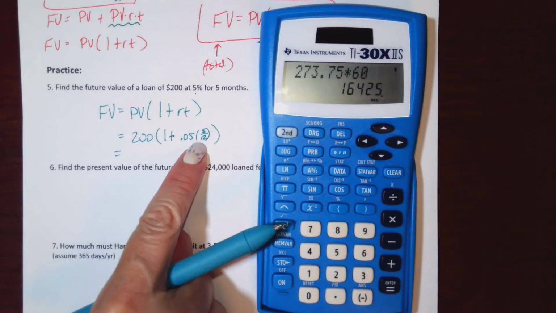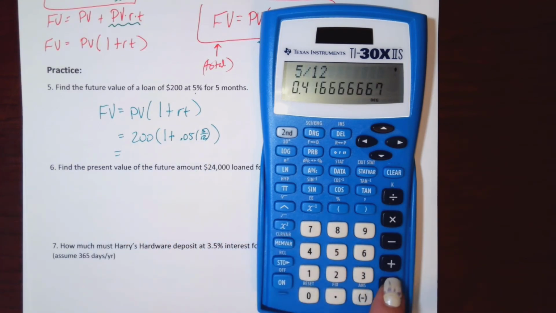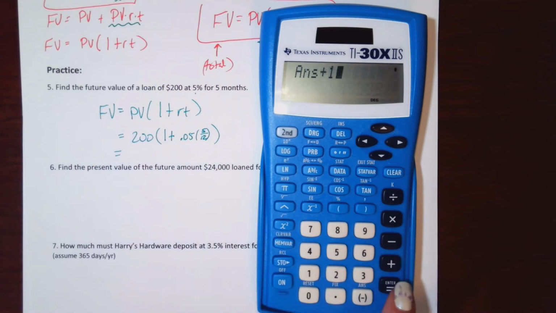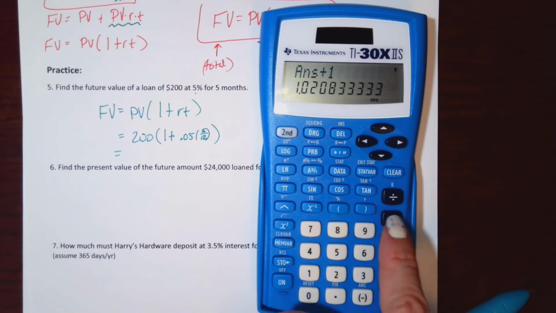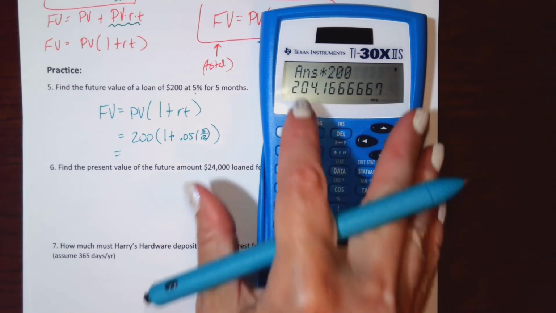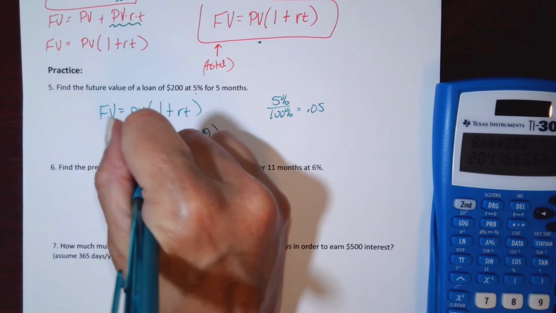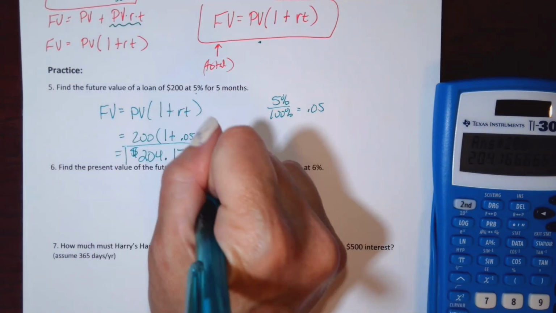I'm going to start the hard stuff on the inside. Order of operations, you work from the inside out. So I'm going to do 5 divided by 12, not rounded off, times 0.05, because I do that multiplication first, and then I add 1. This is what's inside my parentheses, and I need to multiply that times $200, and then I round to the nearest penny. So I get $204.17 as the future value.